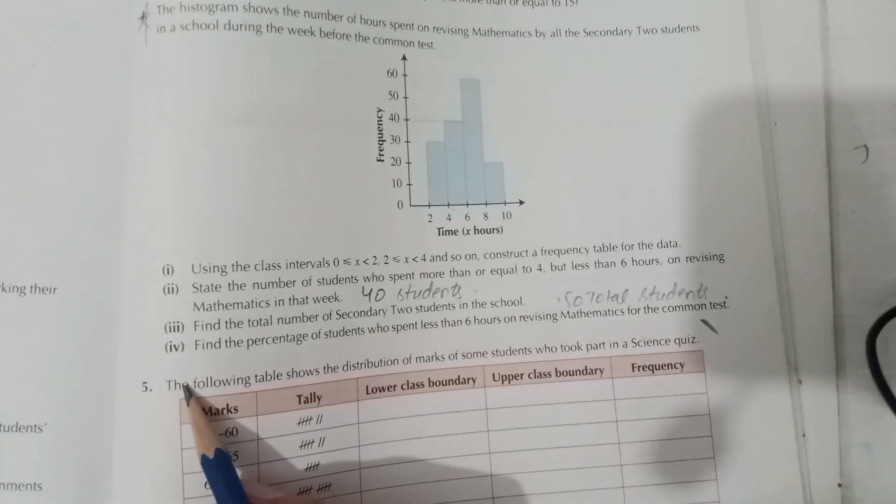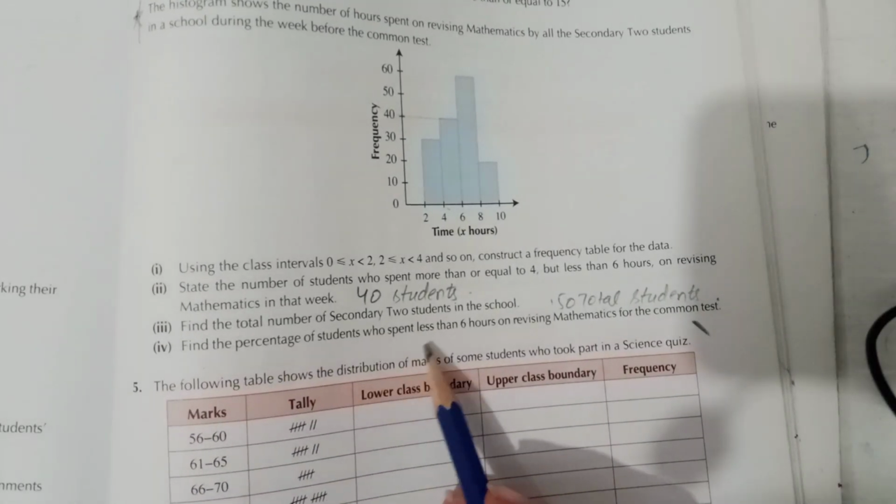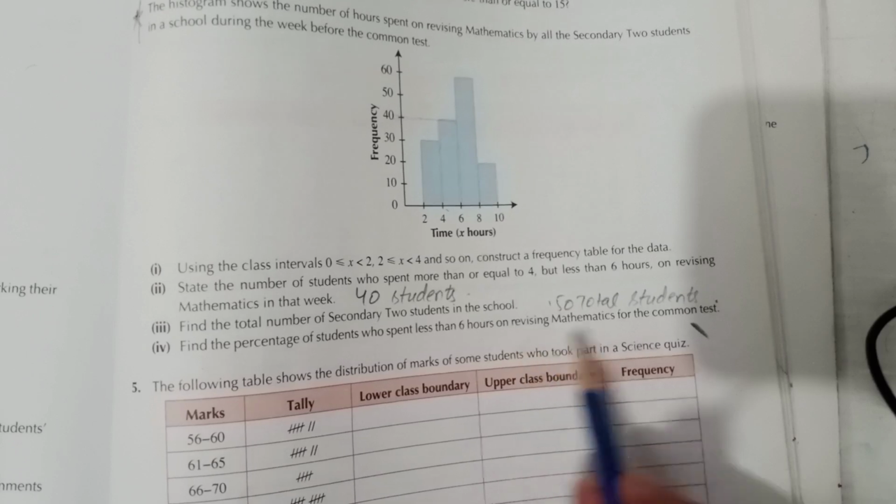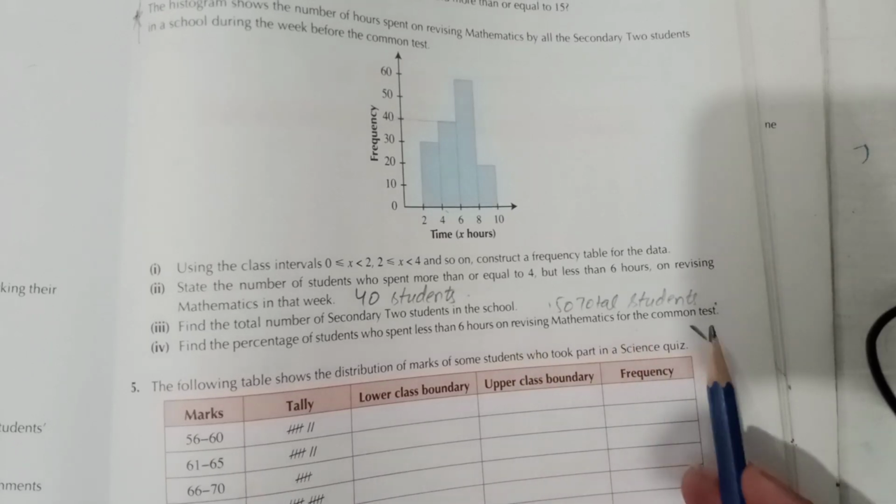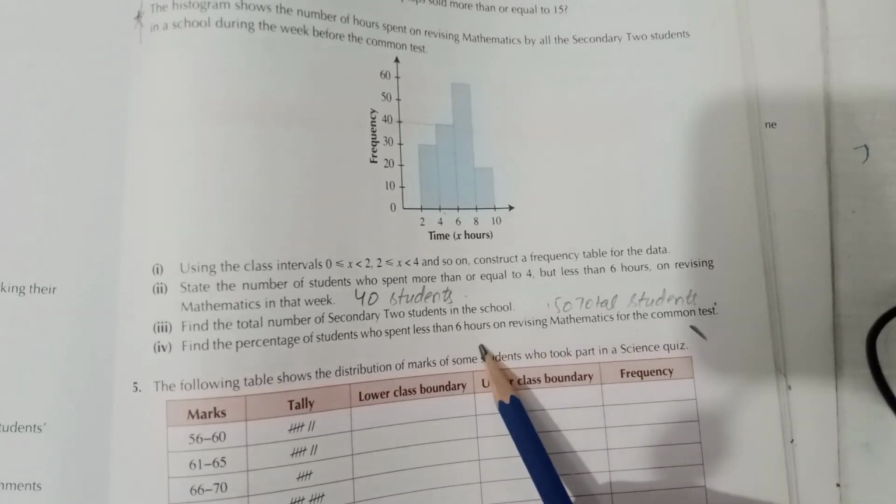Now students, part number 4: find the percentage of students who spend less than 6 hours on revising mathematics for a common test. Now we have to find the percentage.